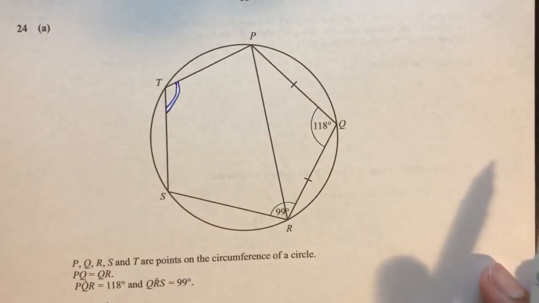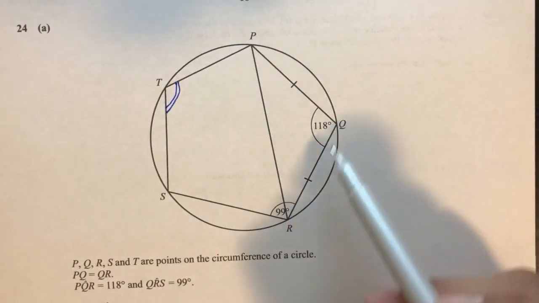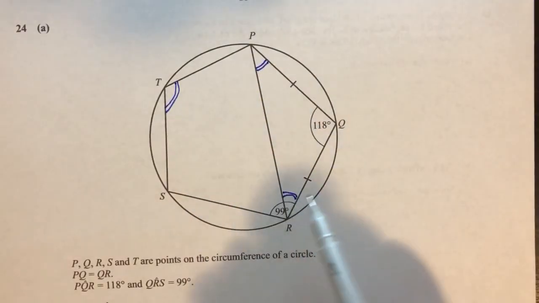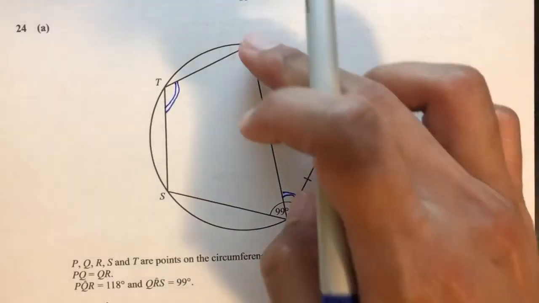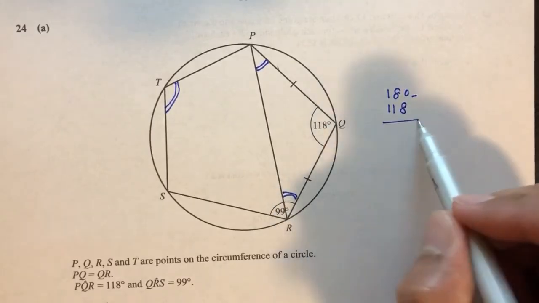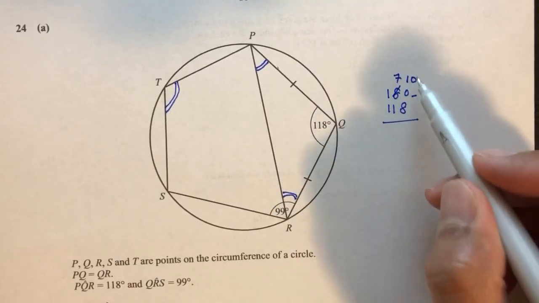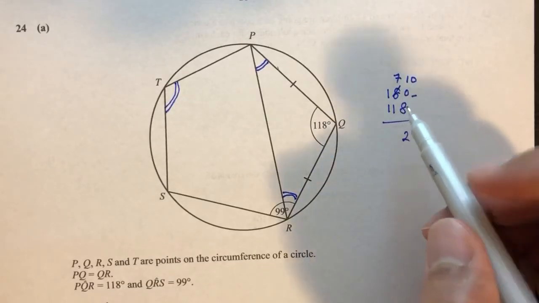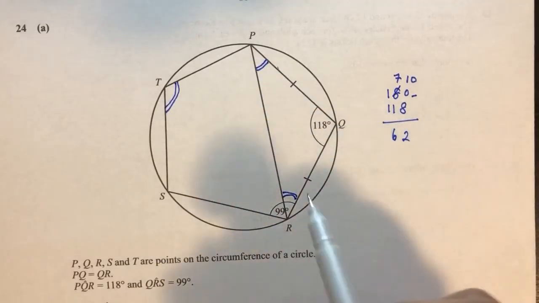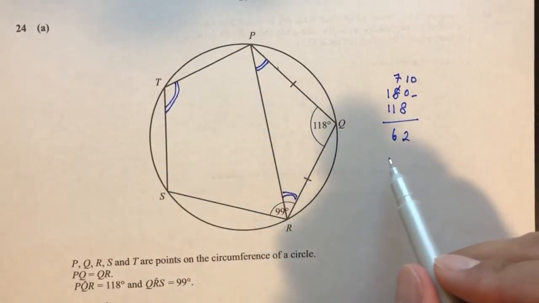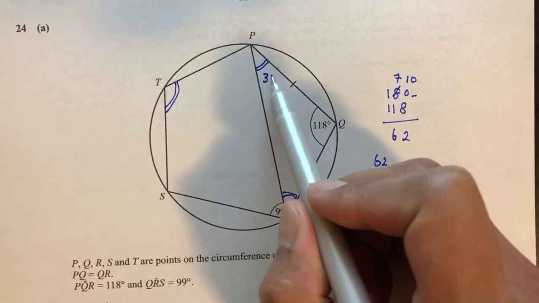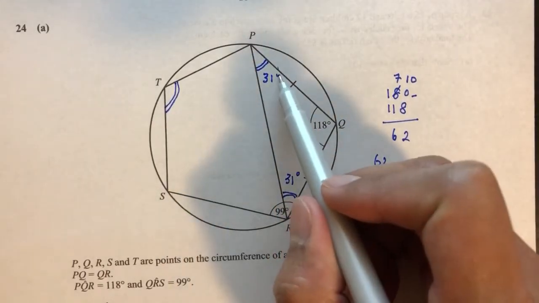So now we observe, we have been given that PQ is equal to QR, which means this angle is equal to this angle, right? So what is the size of this angle? Pretty easy. This is a triangle, so the sum will be 180 minus 118. That will be 62. So these two angles would add up to 62. So what is the size of one of them? We have to divide by 2. That will be 31. So 31 will be this and this, 31 degrees, 31 degrees.